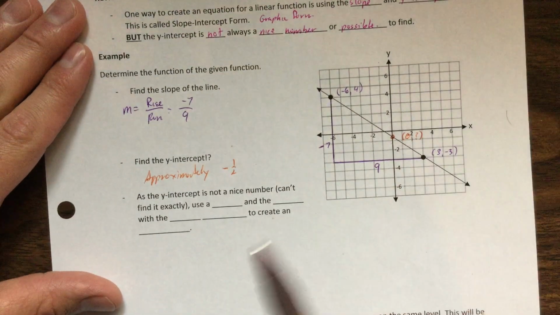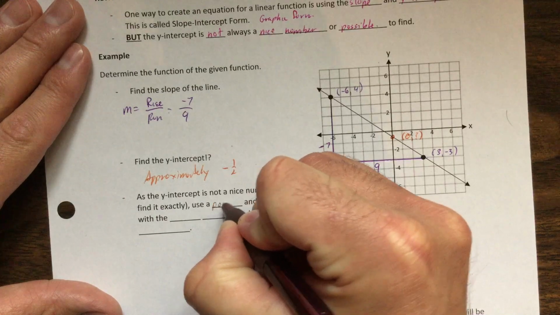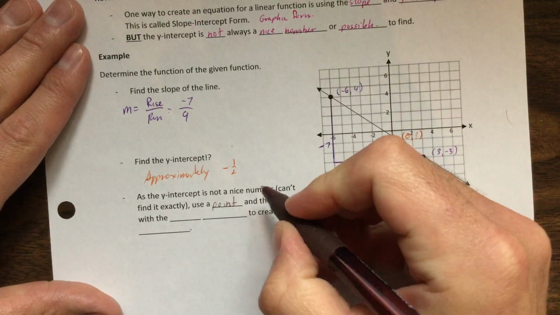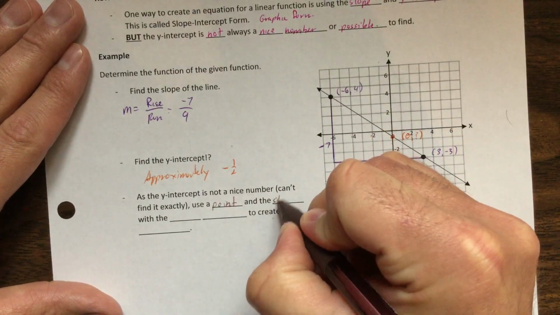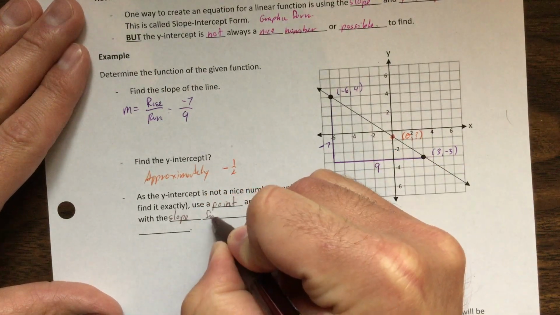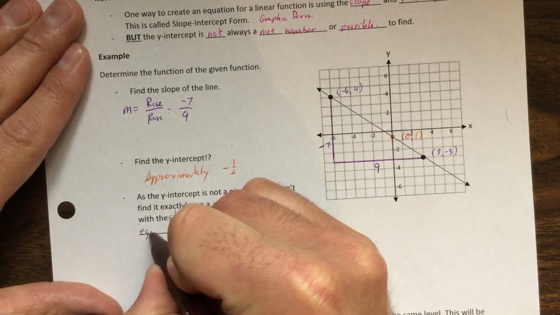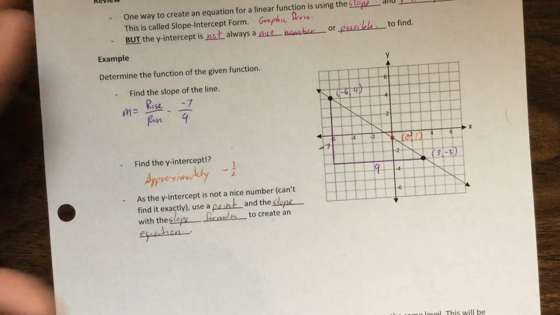As the y-intercept is not a nice number and we can't find it exactly, we're going to need to use a point and the slope with the slope formula to create an equation. So this is what we're going to do.